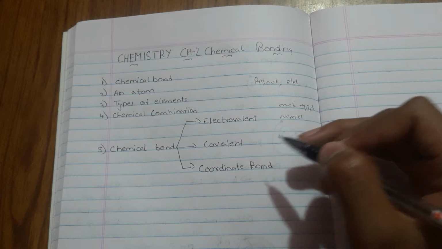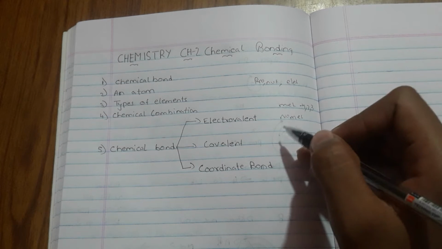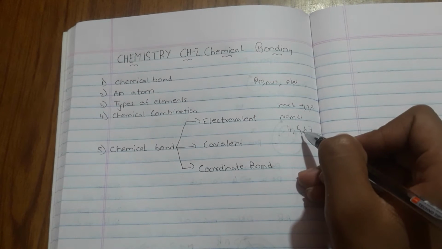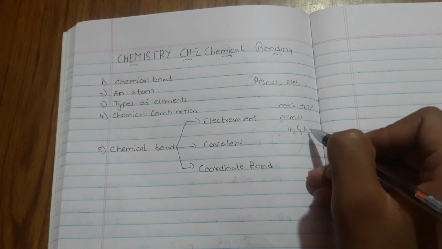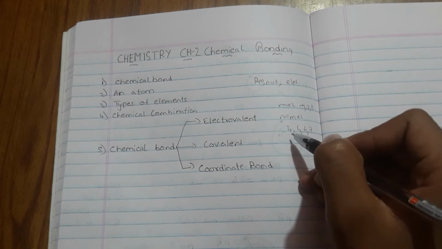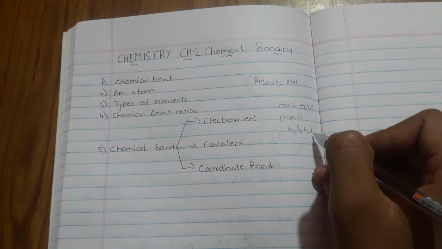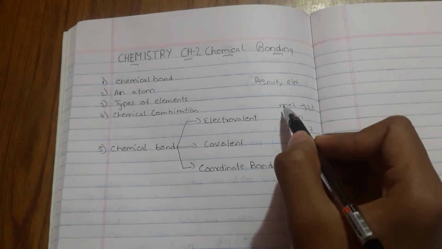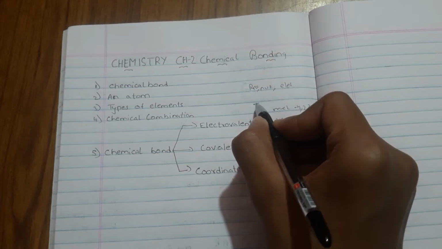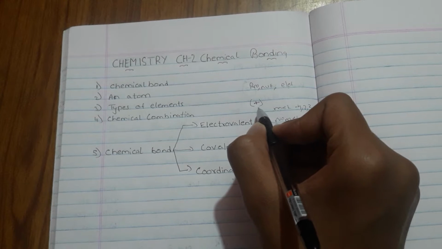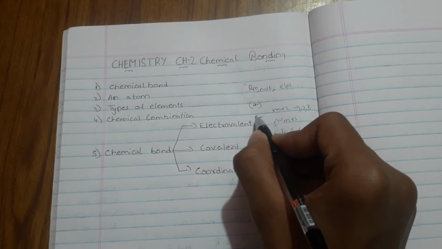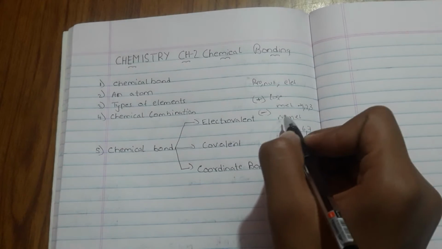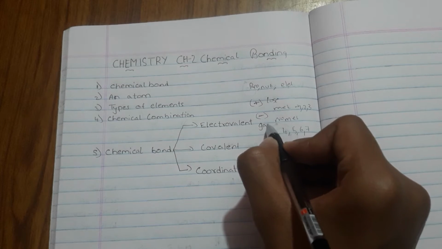Now coming to the non-metallic elements, they have valency 4, 5, 6 or 7, which means they have 4, 5, 6 or 7 electrons in their outermost shell. These metallic elements are positively charged and these are negatively charged. They have a tendency to lose electrons and they have a tendency to gain electrons.